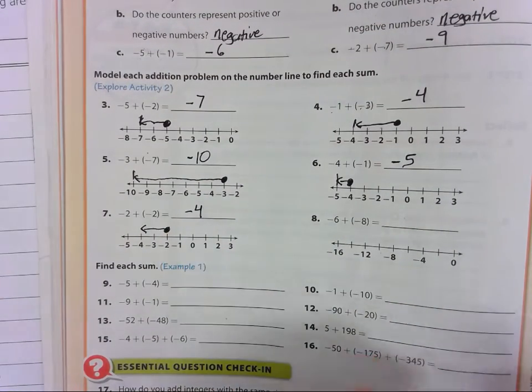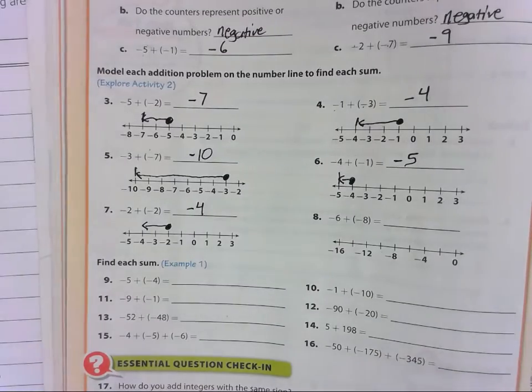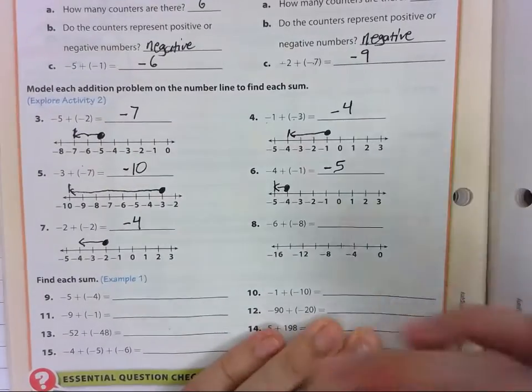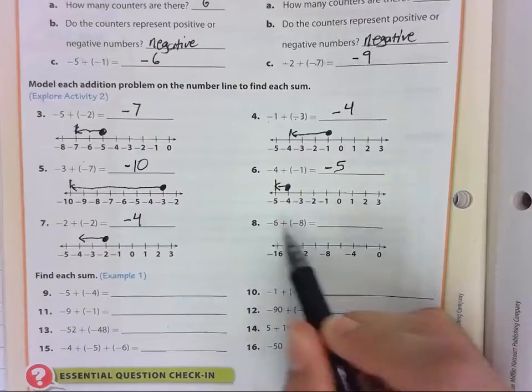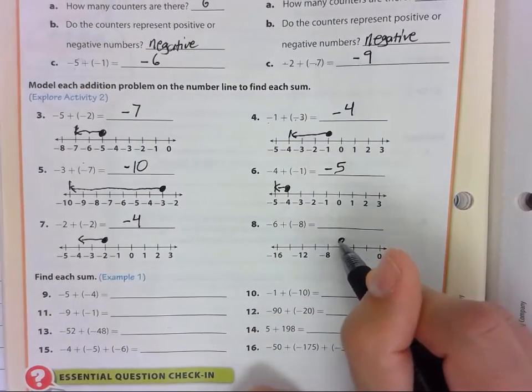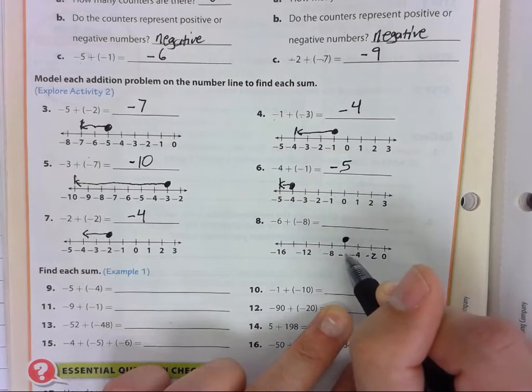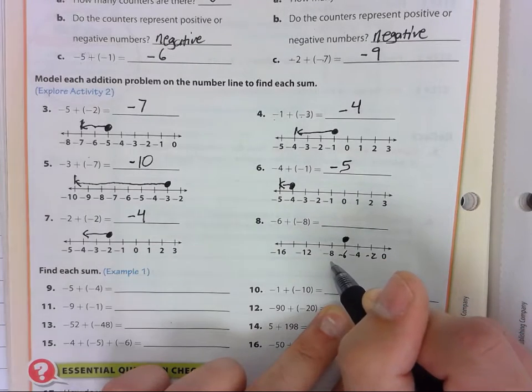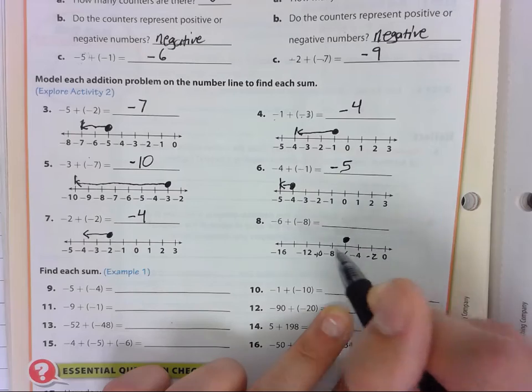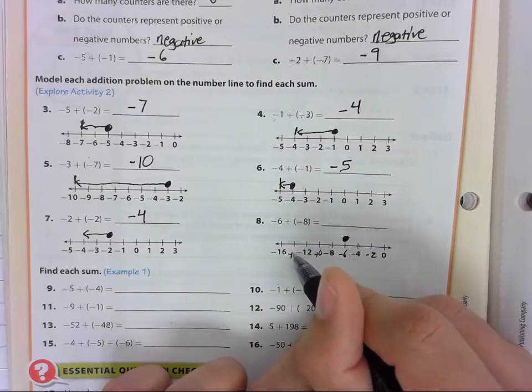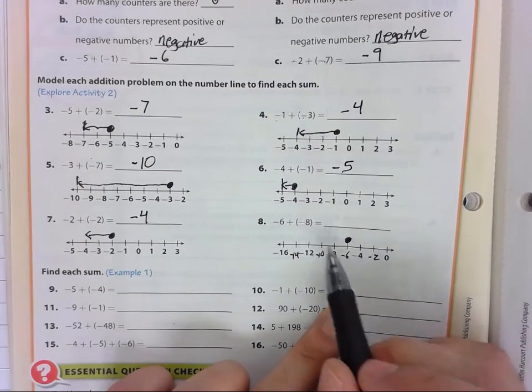On to number 8. We have 6 negatives. That's right here, because this is counting by 2's. This would be -2, -4. This is -6. This one is -8. This would be -10, -12, and this one is -14. So we have 6 negatives.